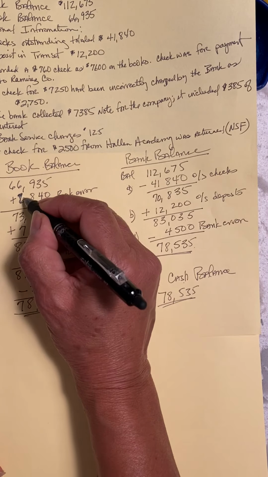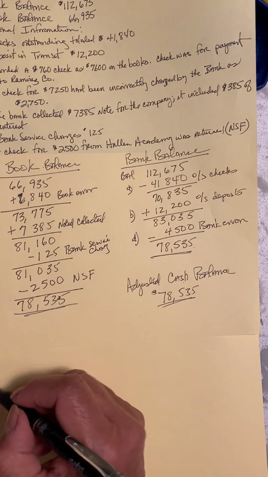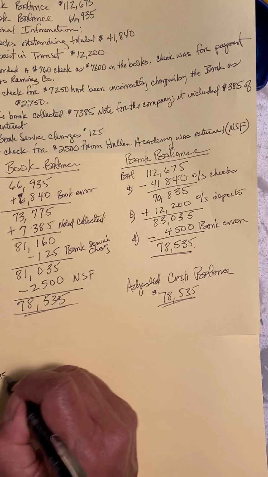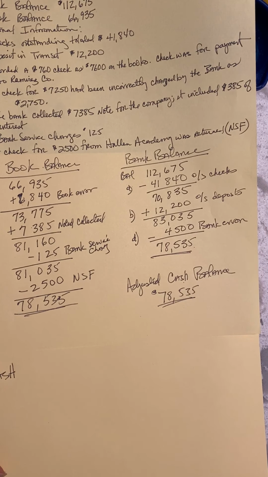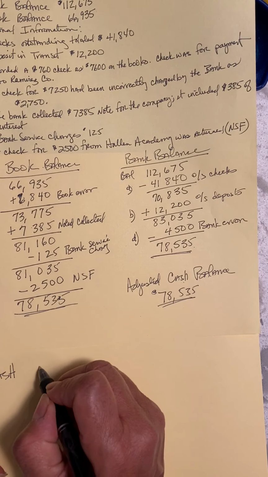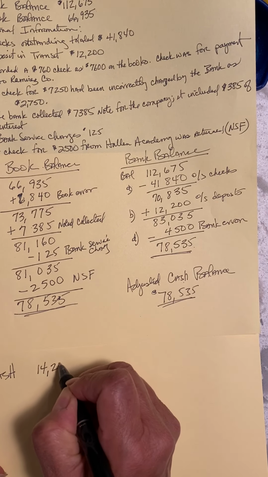So this one and this one up increased cash. So I'm going to debit cash, and I'm going to have to add those two numbers up. And so let's see, we want 6840 plus 7385. And so cash is going up by 14,225.